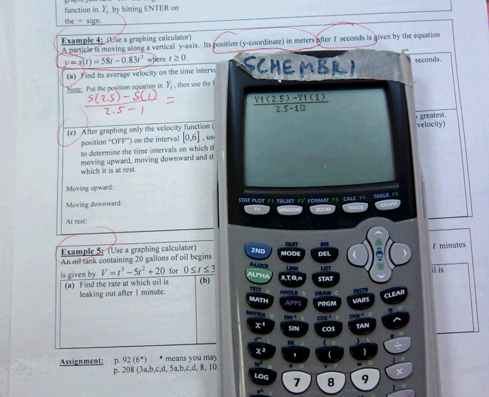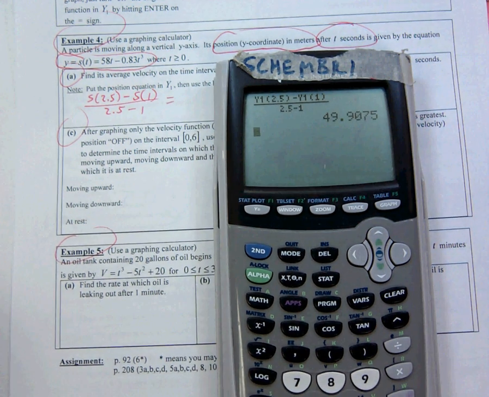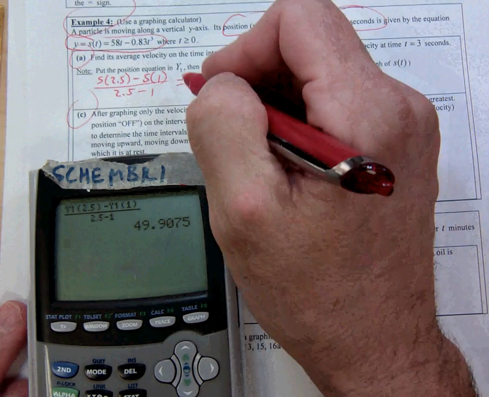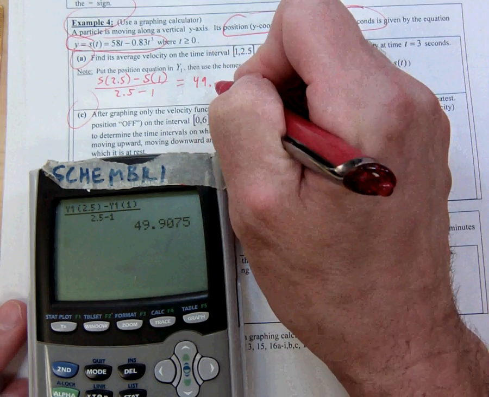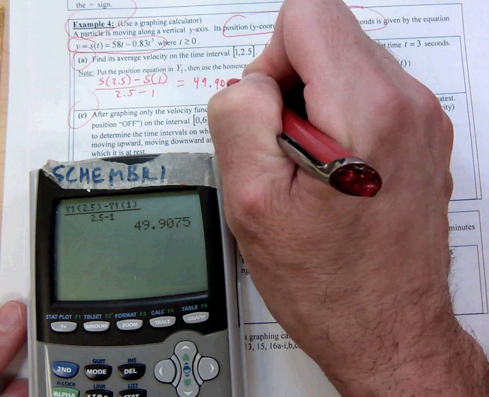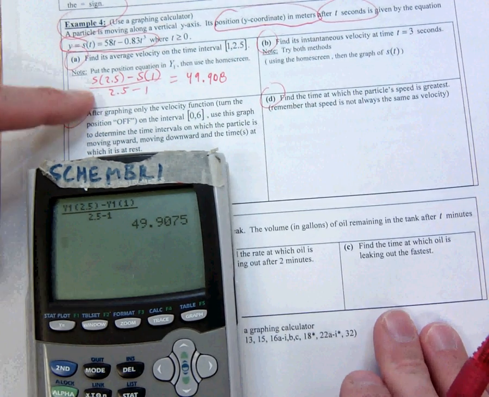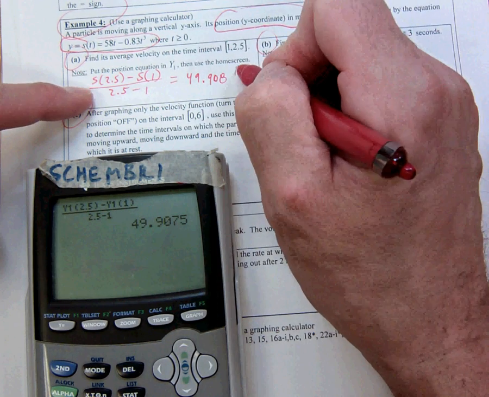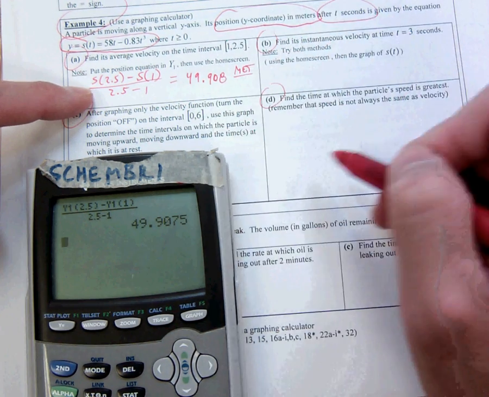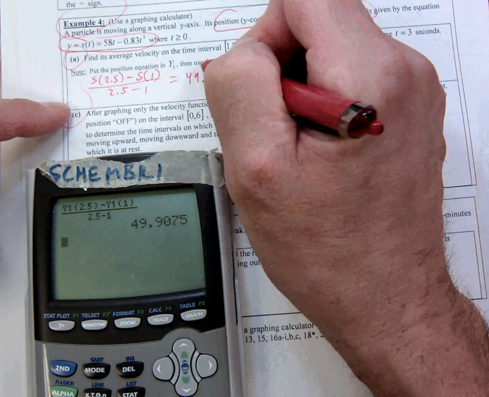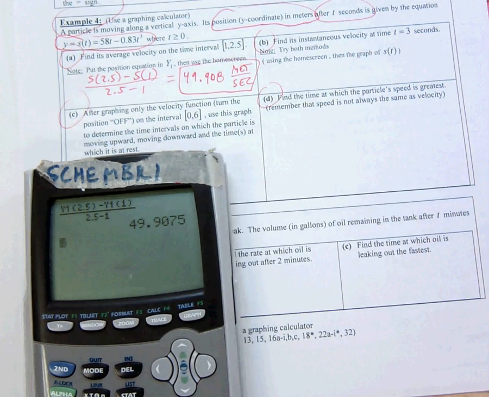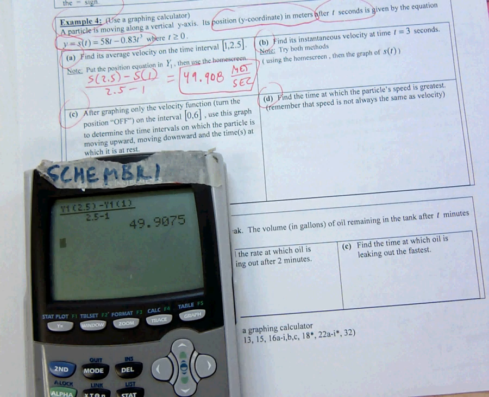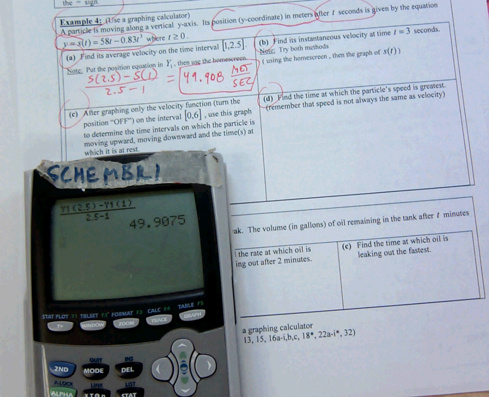Are you following me? So what's the answer, guys? 49 point what? Always round to 3 decimal places in here, so 0.908, what? This is position over time, so it's meters per what? Second in this case. So basically that's the average velocity. That was the average rate at which the particle was moving between 1 and 2.5 seconds, right?